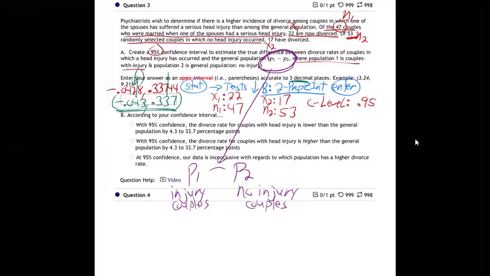Okay, are we doing 2 prop Z test? No. Right here, it's interval, because this is a confidence interval, not a hypothesis test. So it's a confidence interval. Yes, 2 prop Z interval. P1 minus P2. So we're subtracting the 2 populations.